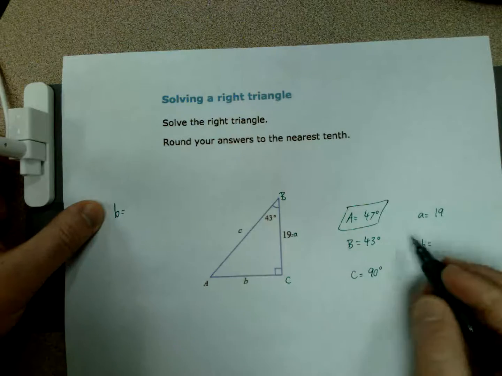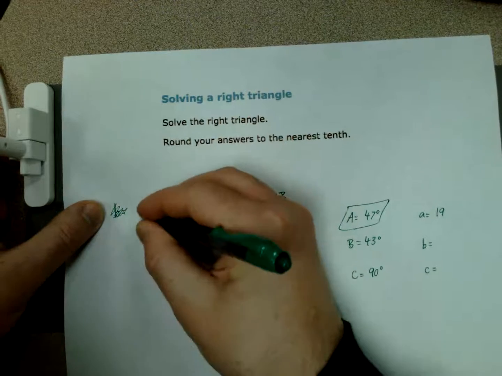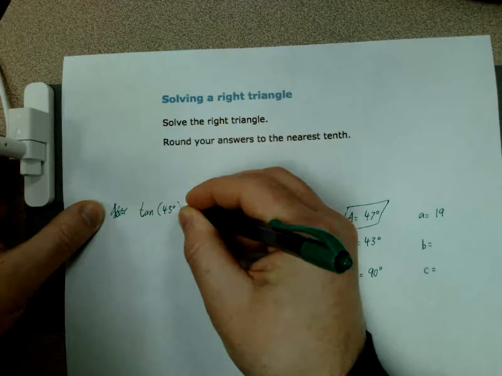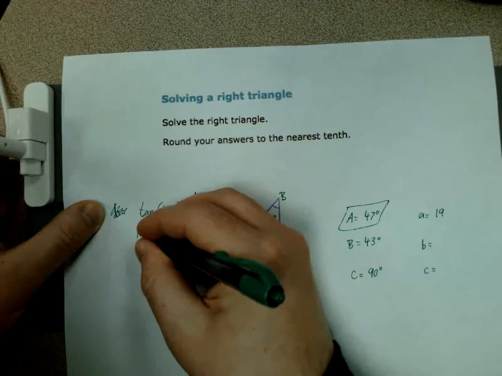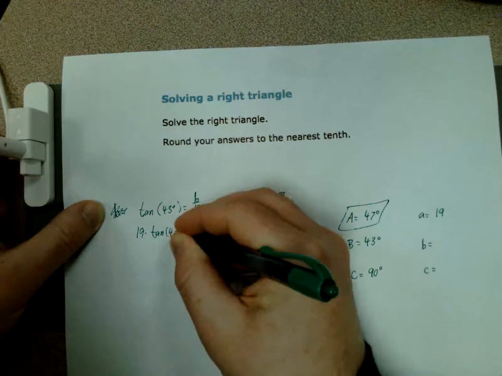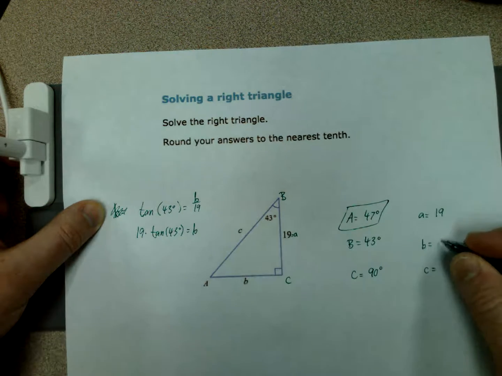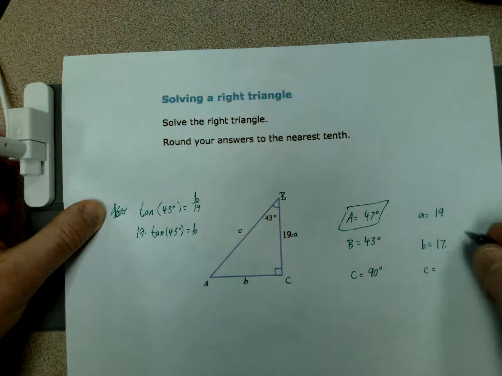To get this side here, tangent of 43 degrees equals b over 19. So I need to multiply that 19 to the other side to get that. And this is where I jump to my calculator and just type that in. So 19 times the tangent of 43 degrees, double checking to make sure my calculator is in degrees. And we end up finding that this one is 17.7. This is rounded to the nearest tenth, so it's going to stay 17.7.